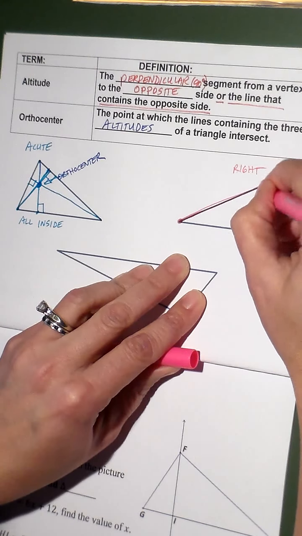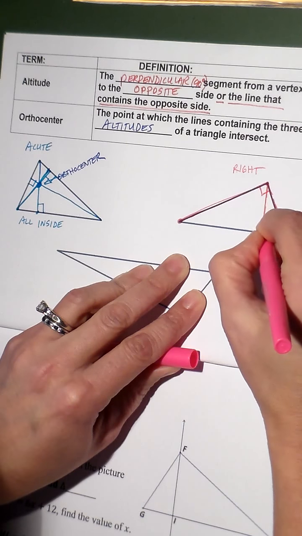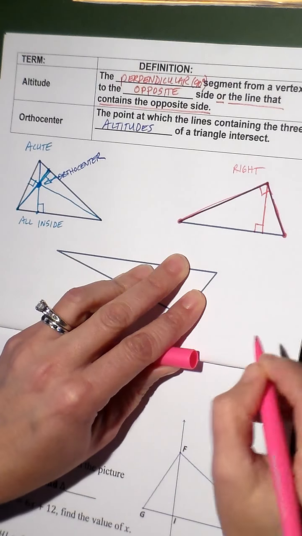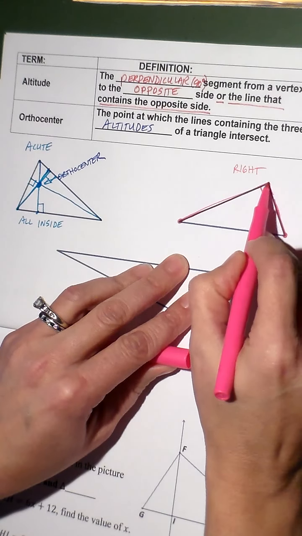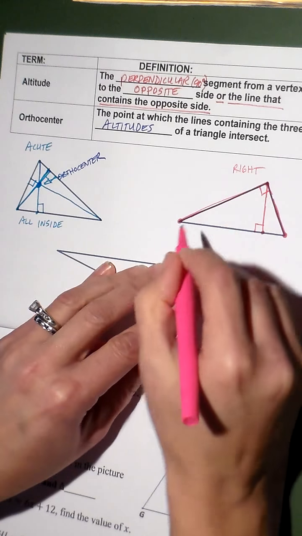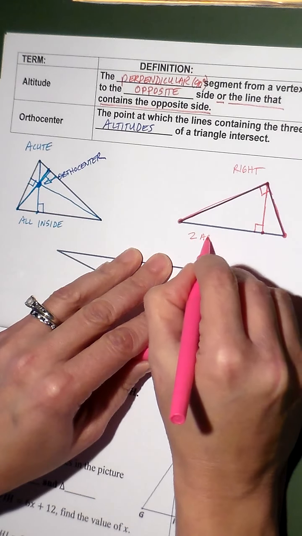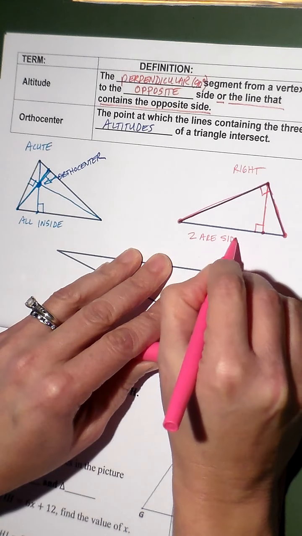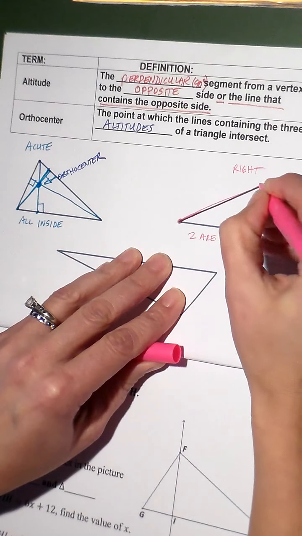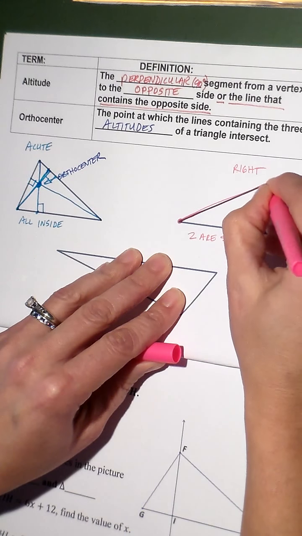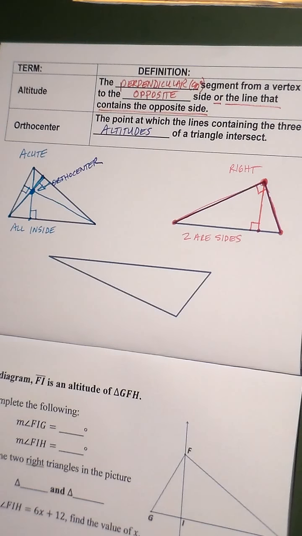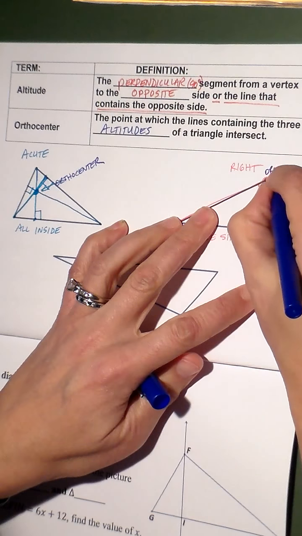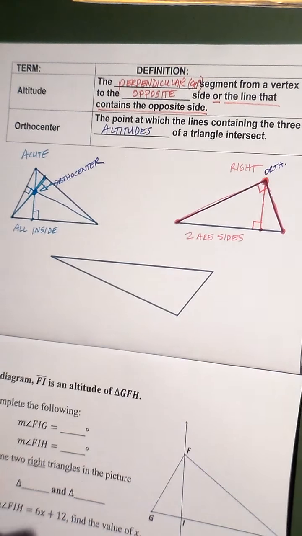And then your third altitude is the one that we've been using to create similar triangles in geometric mean, and that's this one, the one that comes from the right angle. So in a right triangle, two of the altitudes are actually sides. So the three altitudes will actually intersect right there. That's your orthocenter, the corner of the right angle of the right triangle. So that's your orthocenter right there, okay?